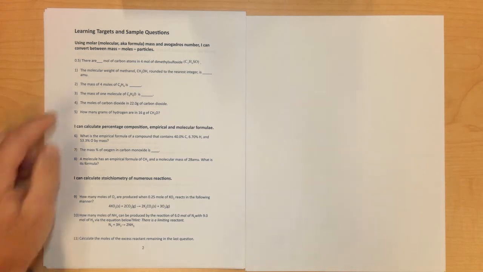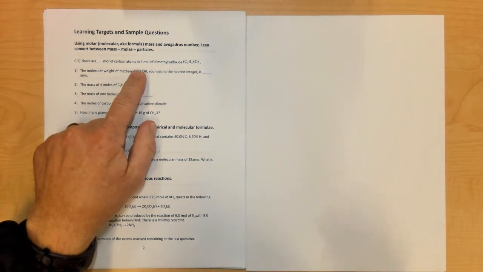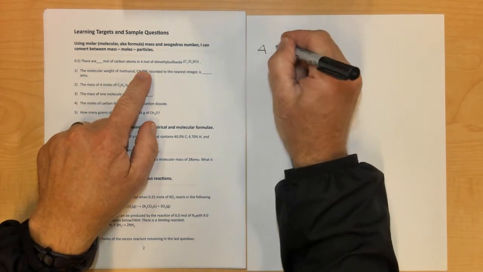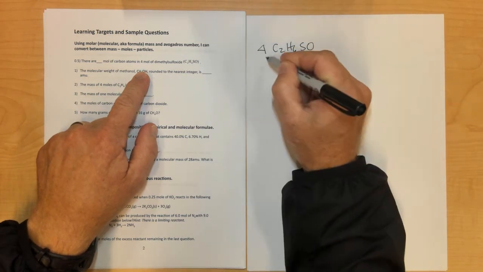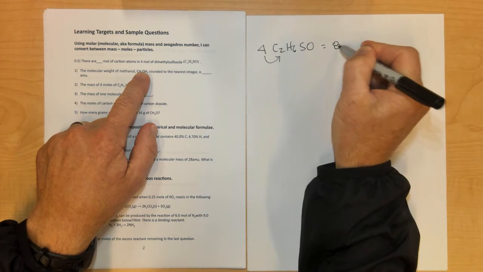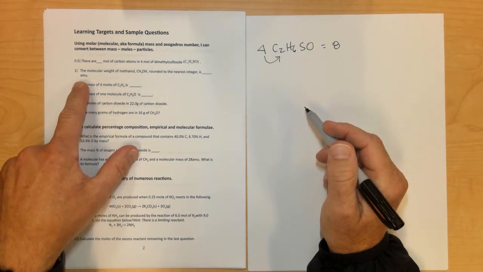First of all, there are blank moles of carbon atoms in 4 moles of the C2H6SO. So 4 times 2 is equal to 8. So there are 8 moles inside there.